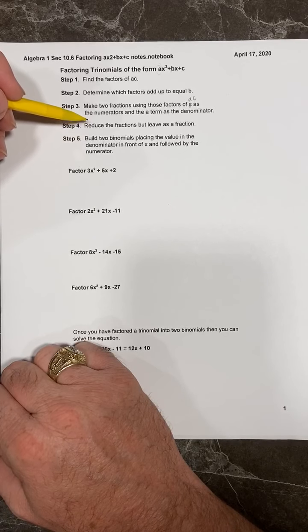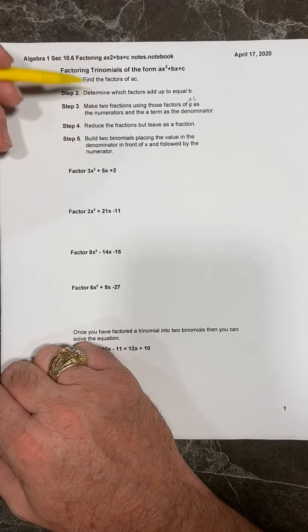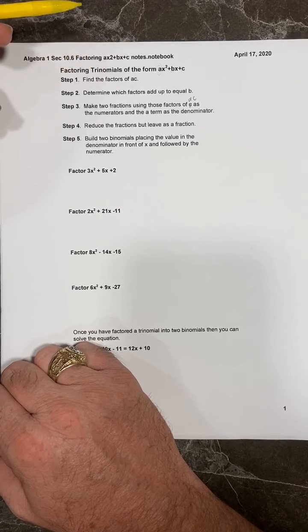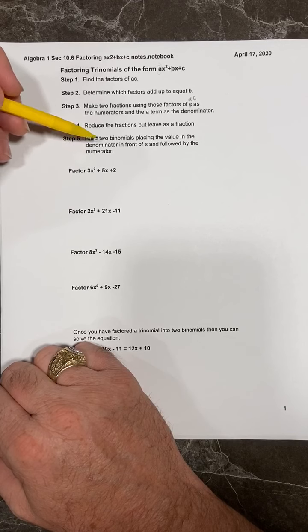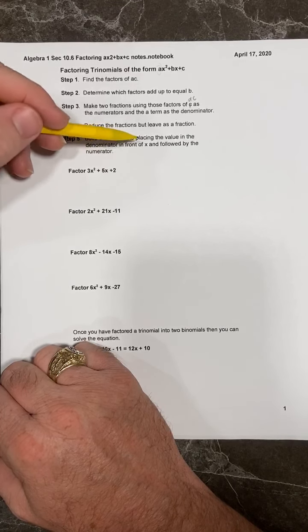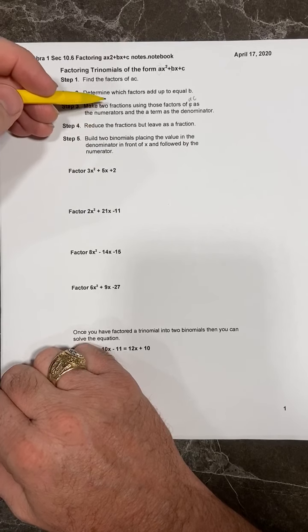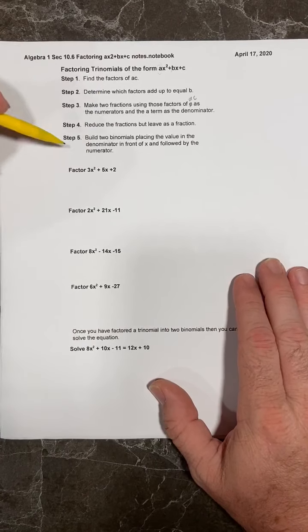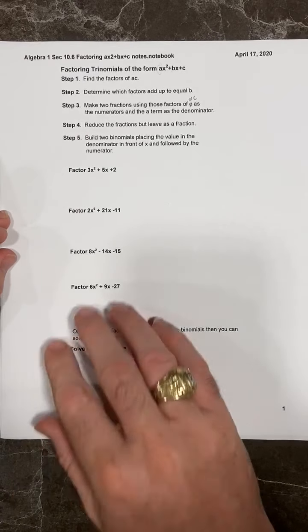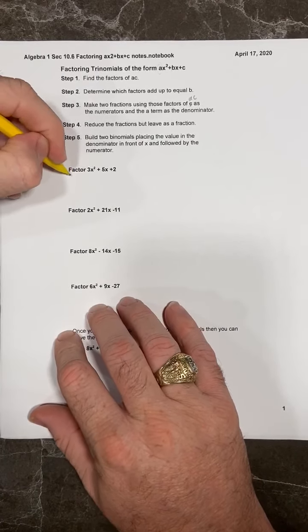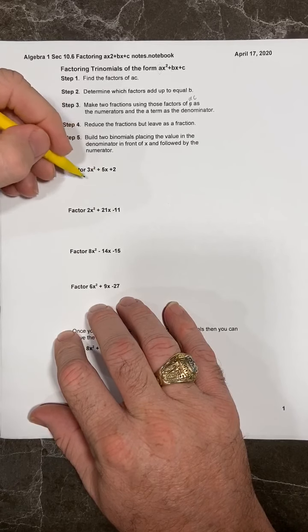Reduce the fraction if we can, but we're still going to leave it as a fraction even if it goes down to 1. We'd leave that as 1 over 1. And then we build two binomials by placing the value in the denominator in front of x, followed by the numerator. All right, so reading through that list of steps may be pretty difficult, but hopefully if you follow along it will make sense. So here we've got 3x squared plus 5x plus 2.